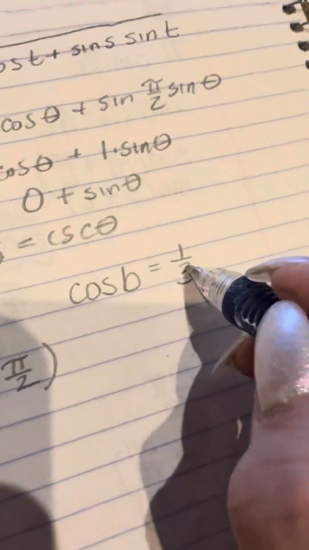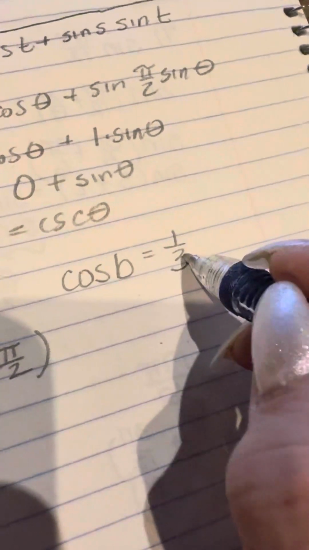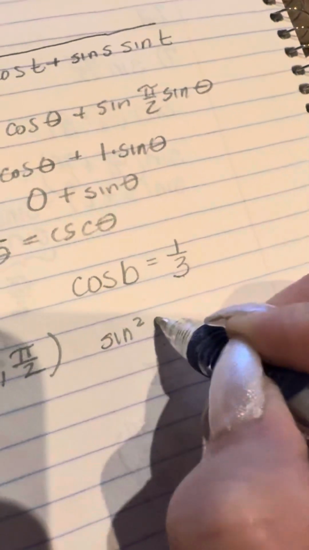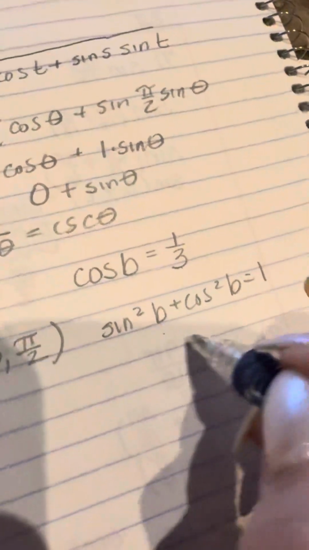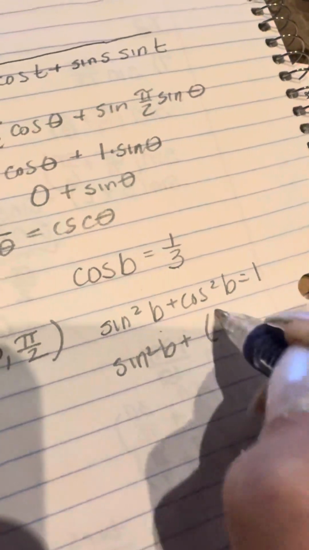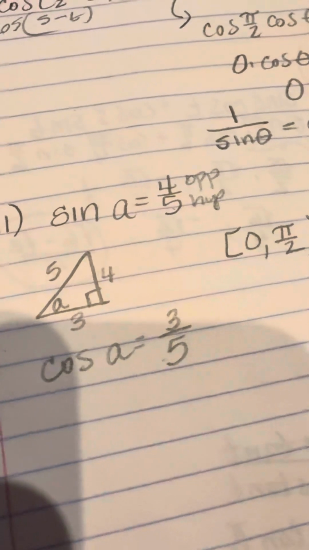Times the sine of B. Come up here, I don't know what the sine of B is, I know the cosine of B. Now, again, if this was on the unit circle, I could recognize what pairs up with it. It's not on the unit circle, so what I'm going to do is sine squared B plus cosine squared B, just to show you that there's different ways to do these. You can use these identities, or you can draw a triangle like this.